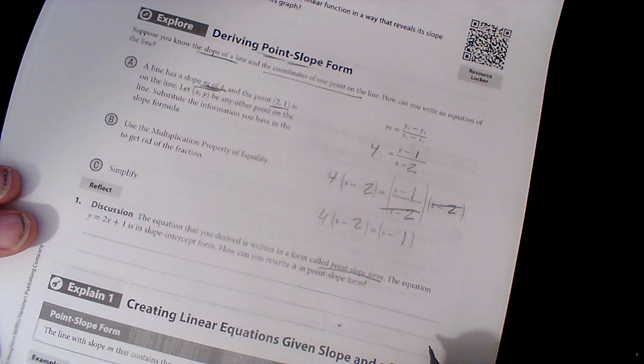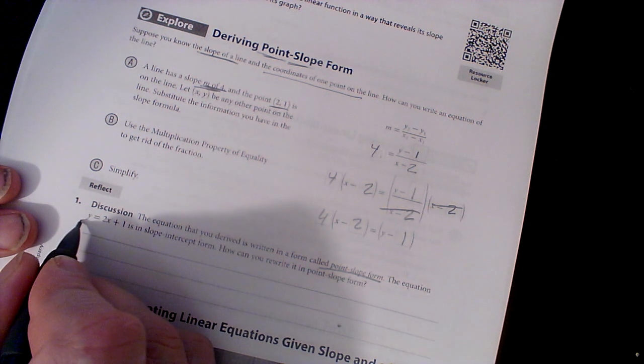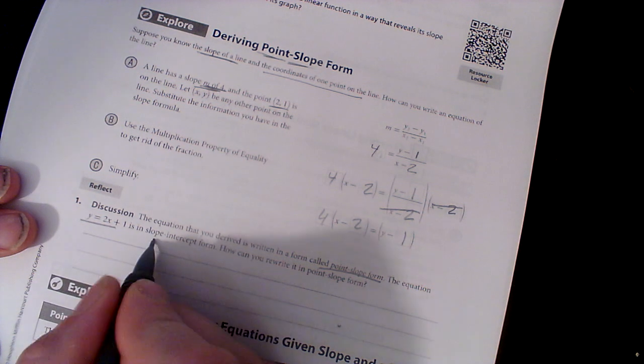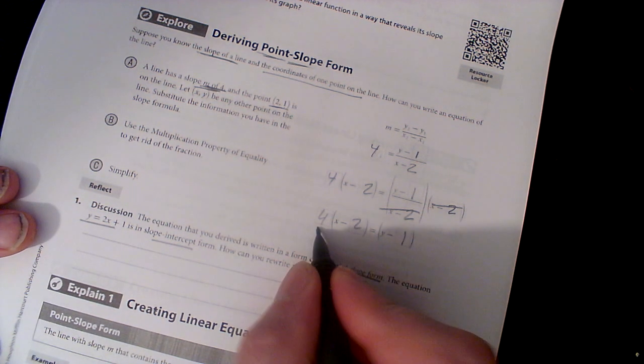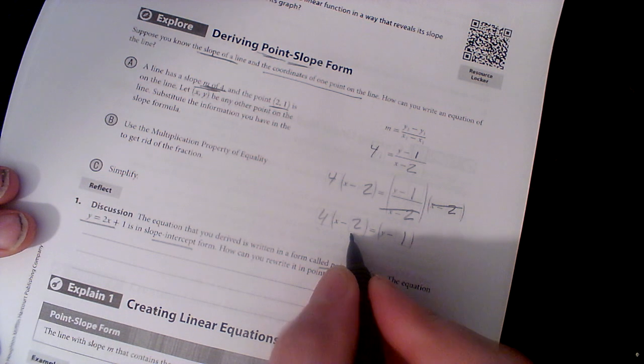So this equation that we've derived, written in this form, is called point slope form. The equation y equals 2x plus 1 is slope intercept form. How can we write it in point slope form? I'm going to put the slope and the x values on this side.